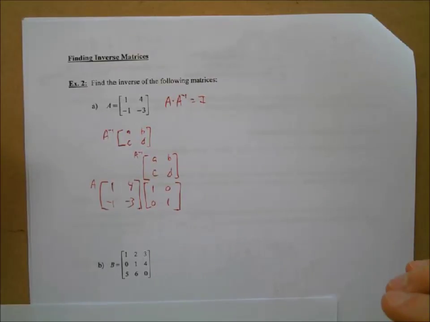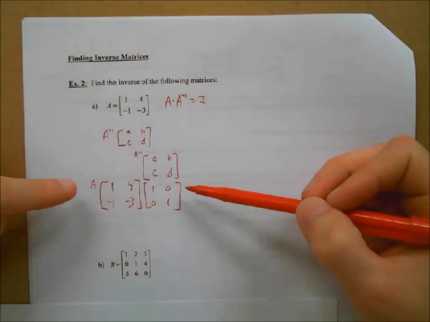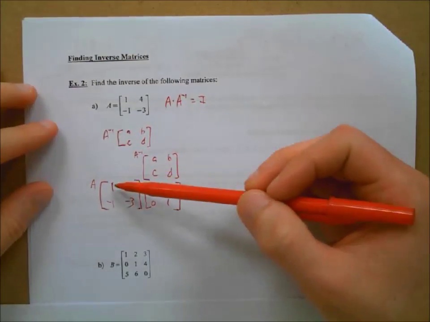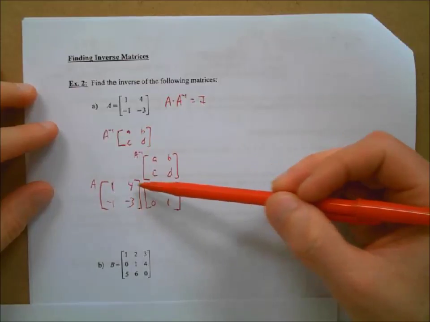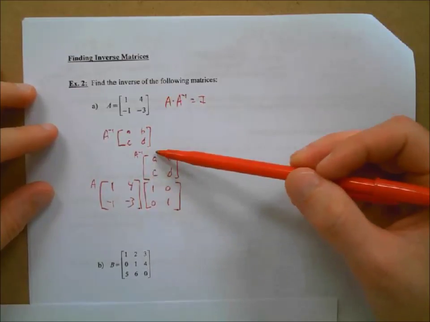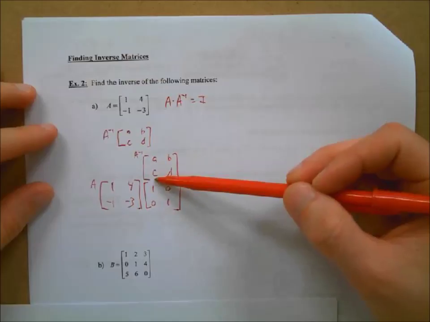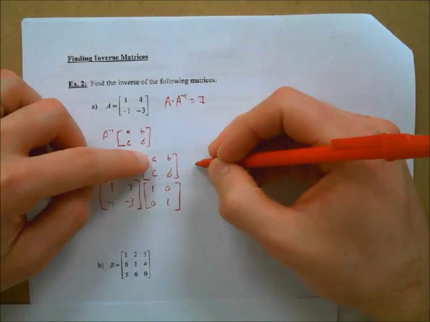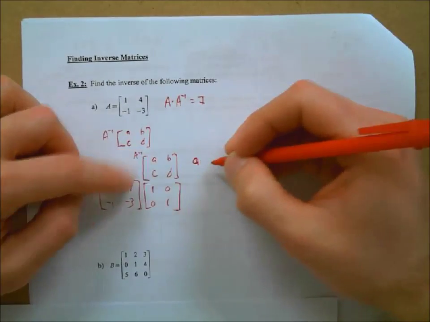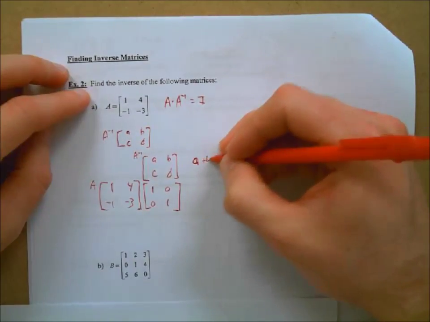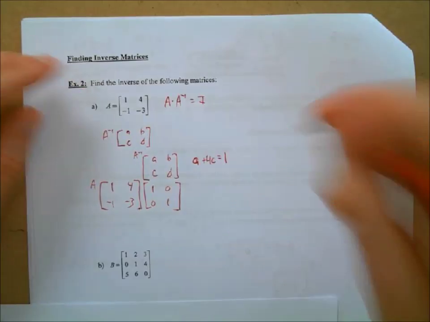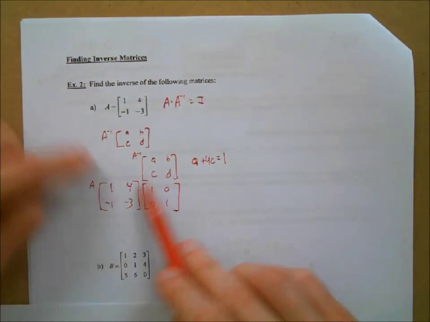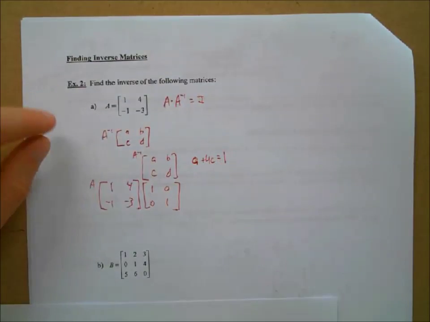So, let's see. Well, we again kind of can work back. So we know that this row, for example 1, 4, is going to have to multiply with the column A and C to give us a 1. So in other words, we're going to have 1 times A, so we'll have A, plus 4 times C, plus 4C, and that's got to equal 1. Right? So 1A, and then 4C, and that's got to make the 1 there. Okay?